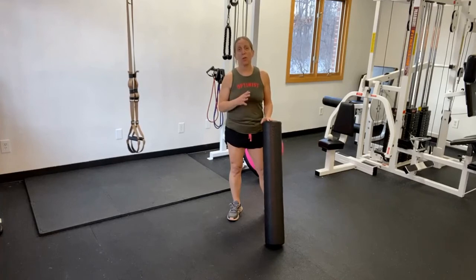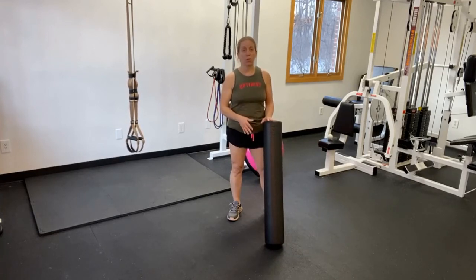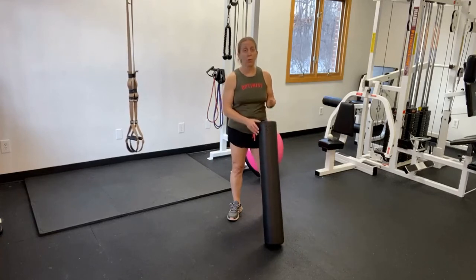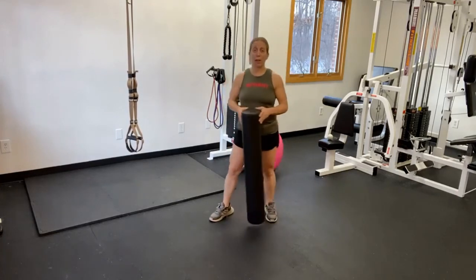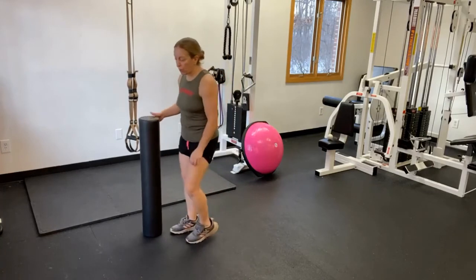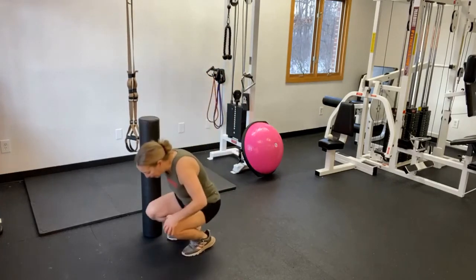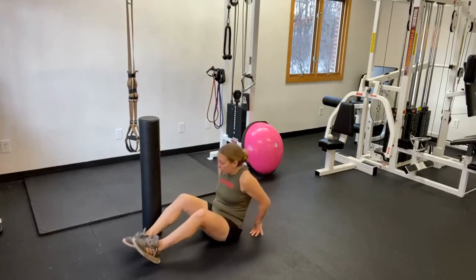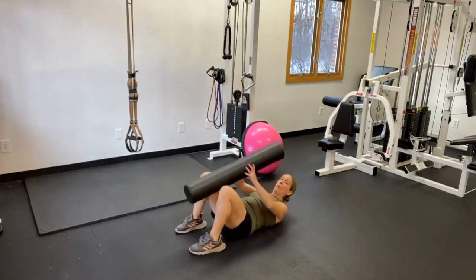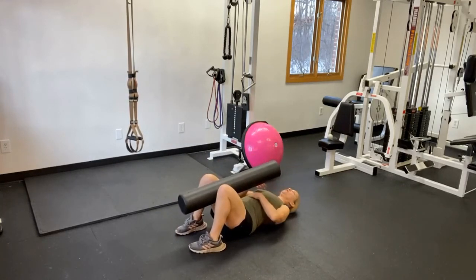So I'm going to show you a very basic and simple exercise that you can start with that only requires you to use your foam roller or a yoga block or a deflated ball that you may have at home. So what we're going to do is we're going to come down onto the ground, lay on our back, okay? We're going to place the foam roller in between our knees. So now the first thing we want to do is we're just going to hold and squeeze here.